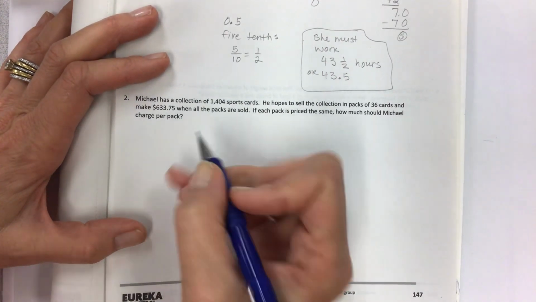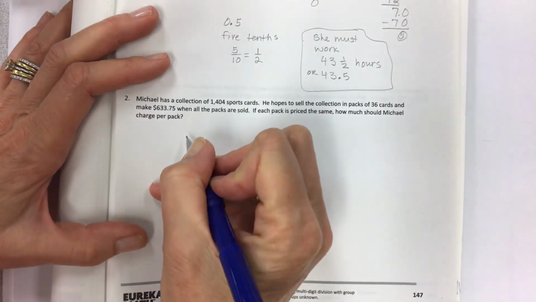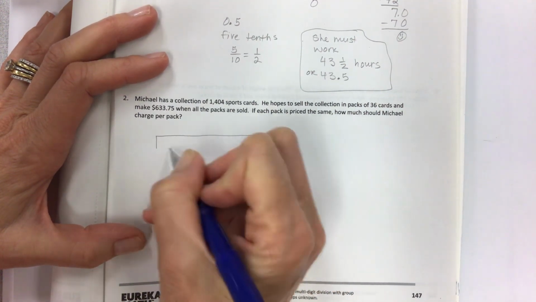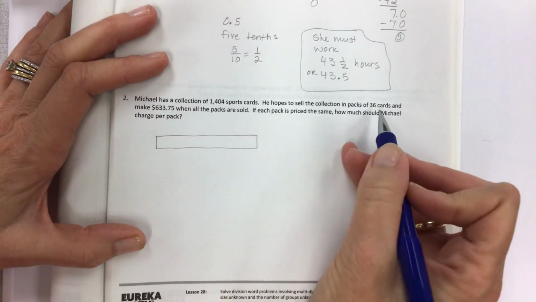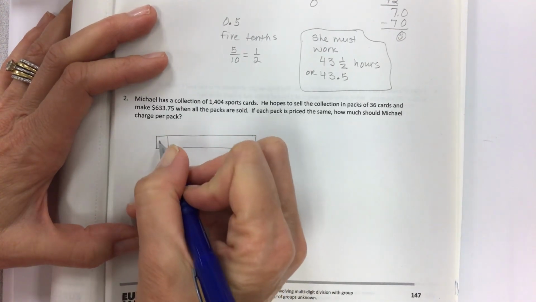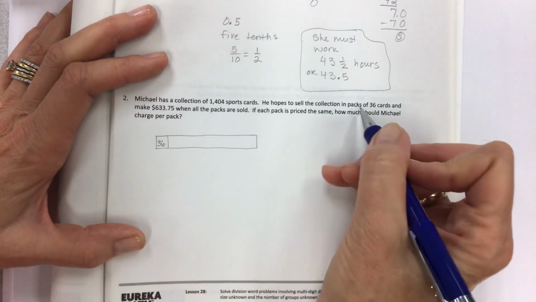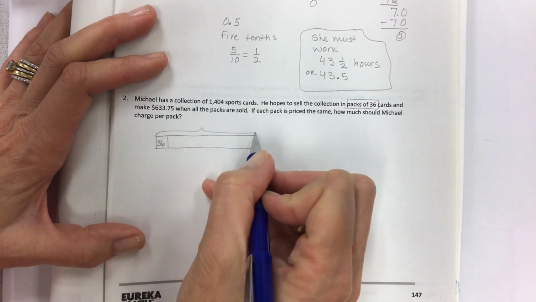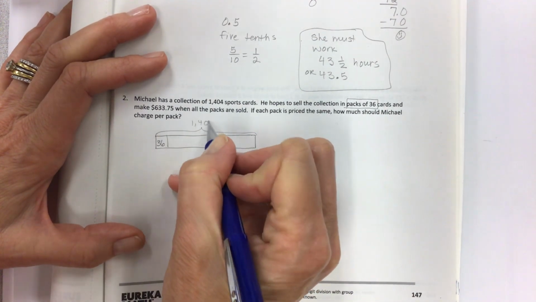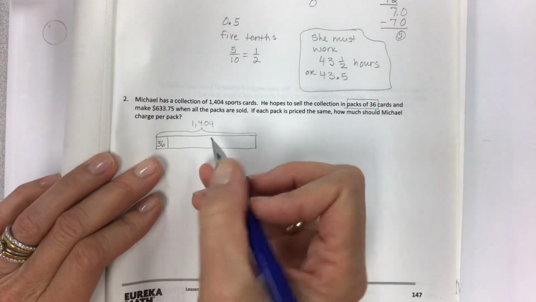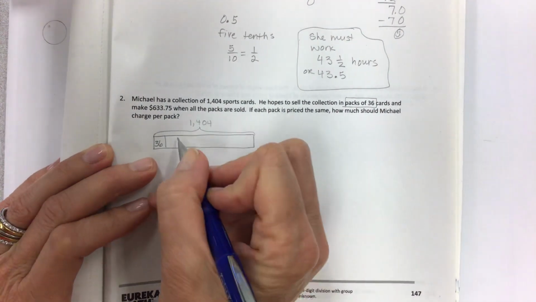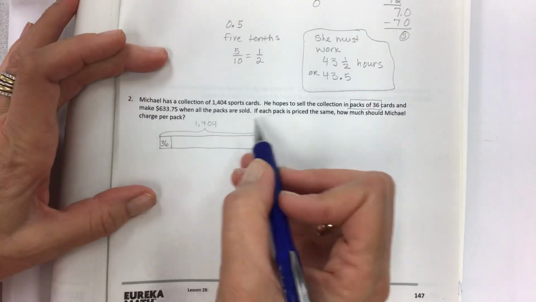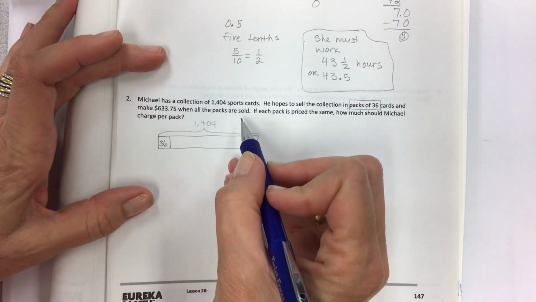So let's take a look at this. We have a couple different things we can do here. First of all, if I have packs of 36, and he has a total collection of 1,404, so this is all of his cards. The question is about all the packs that are going to be sold.